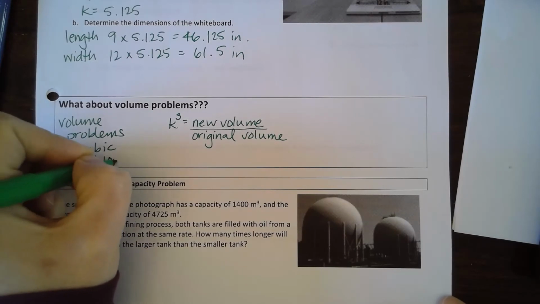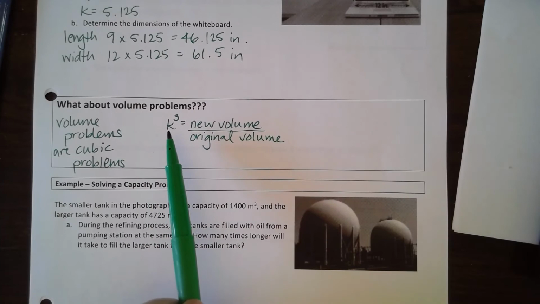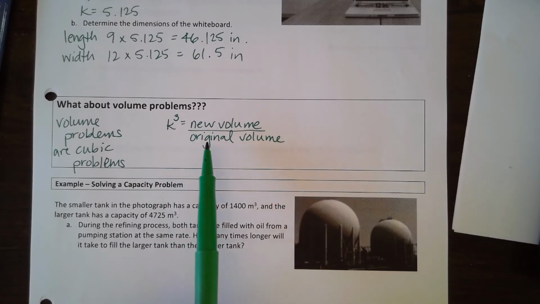Then we need to consider all 3 dimensions for our scale factors. So these are going to present themselves in questions on your provincial exam next year.